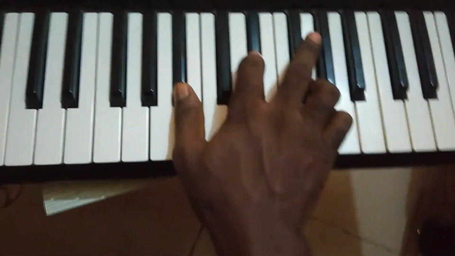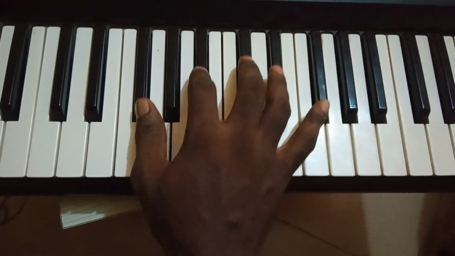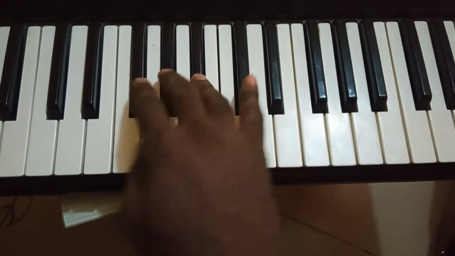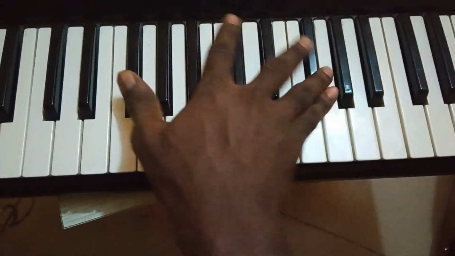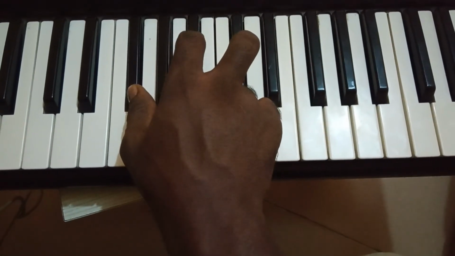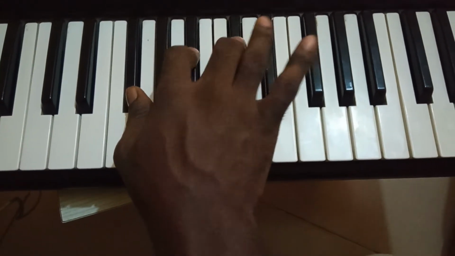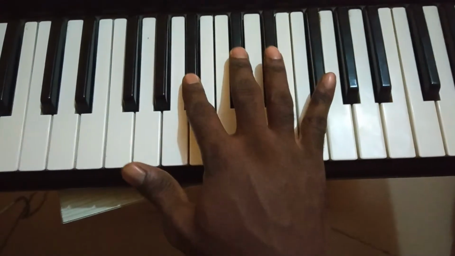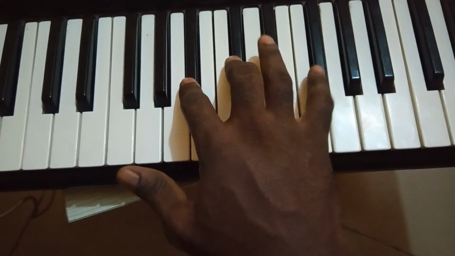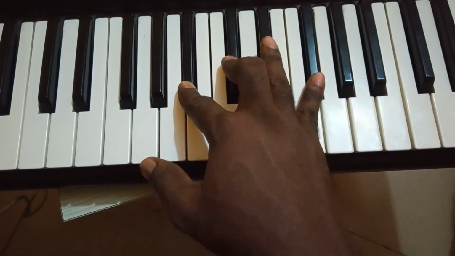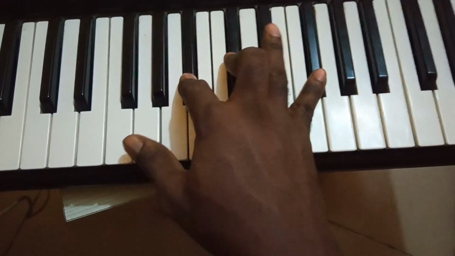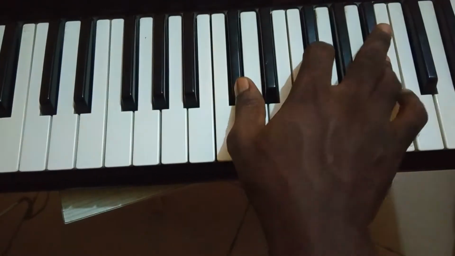So we move over to the key of F sharp. The key of F sharp is just very simple. You have the root as F sharp, B flat, and C sharp. So we'll move from there to the first inversion, dropping the F sharp root and playing it on the octave. Then to play the second inversion, you will drop the third and play it on the octave.